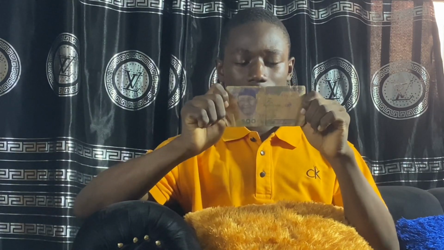So guys, with just 500 naira, this is 500 naira Nigerian notes, and as you can see, with just 500 naira, you can get 4 gig of data. And the craziest part is that this data will last you for 30 days. That is, sorry, it is valid for 30 days. Yeah, so you could get 4 gig of data with just 500 naira, and it will be valid for 30 days.